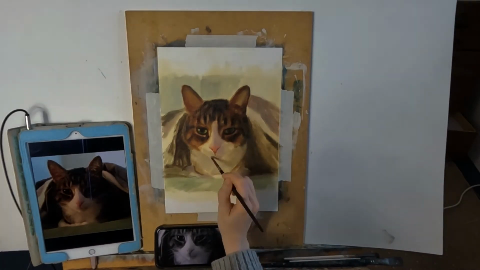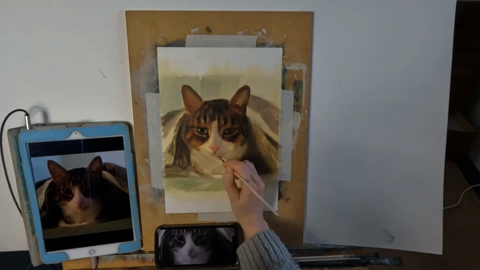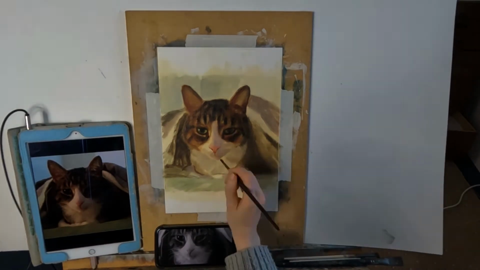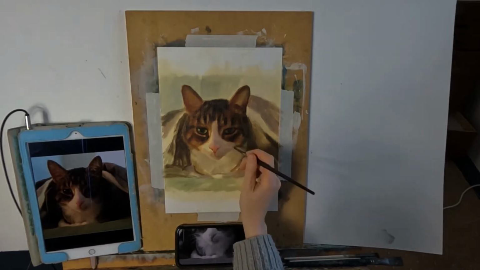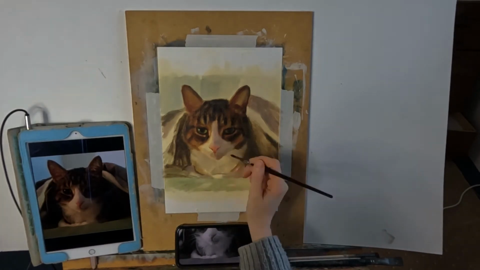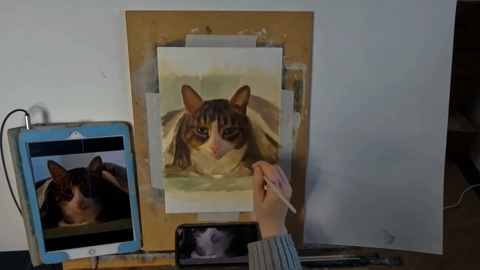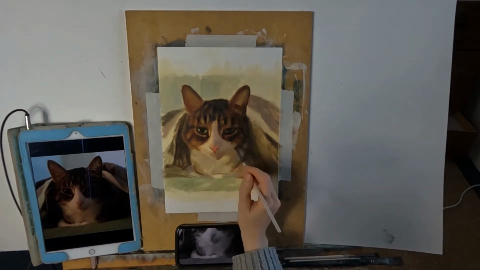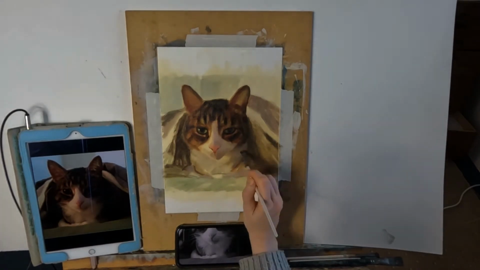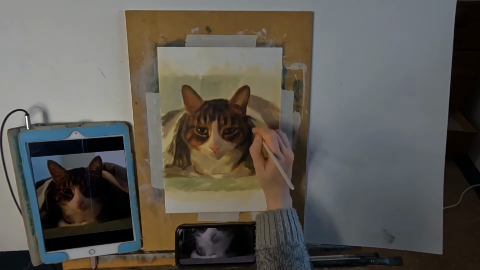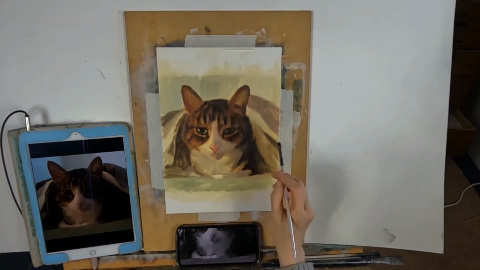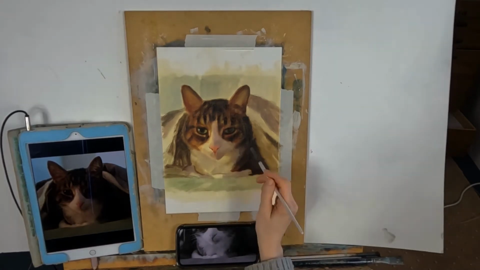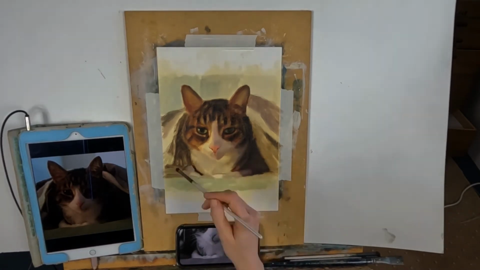So I think I should also mention a little bit about working from reference photos, because I think that working from photos can be quite hard, and it's quite a giveaway when an artist has used a photo if they don't completely understand how the eye sees things. When your eye looks at an object, it has a central point of focus, and then everything else around it is kind of blurry.